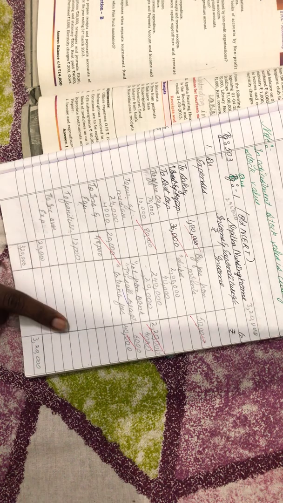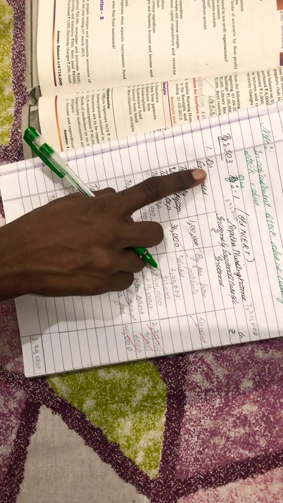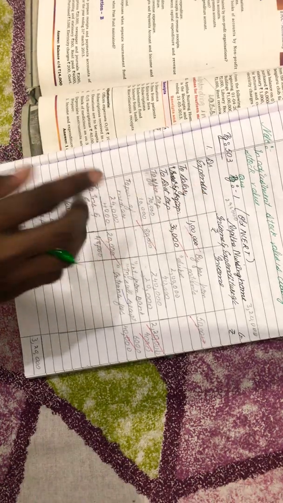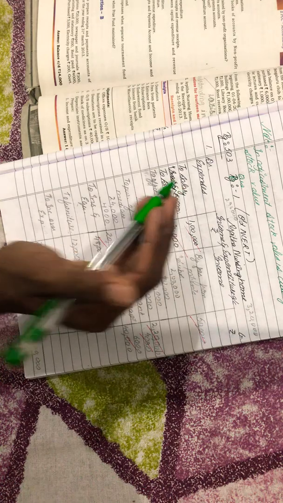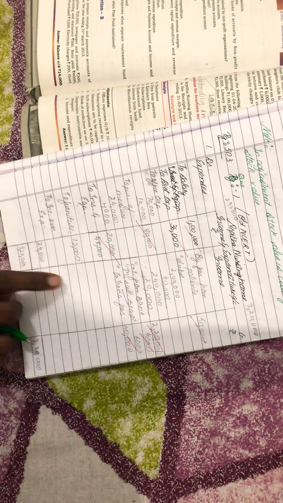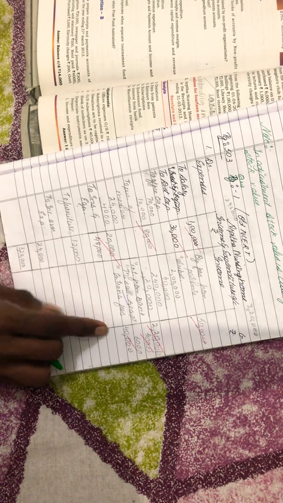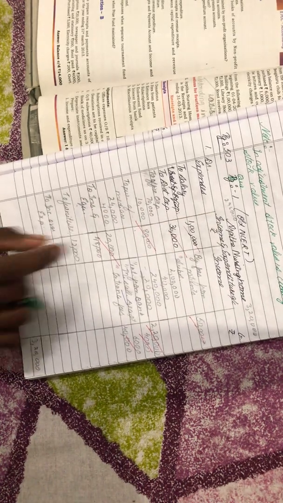Basically, if the credit side is more, you're going to write income over expenditure on the debit side. In case the debit side would be more, just imagine the debit side is 3,20,000 and the credit side is 2,96,000, then it would be expenditure over income. So this side would be more, so you're going to write over here whatever amount is in the debit side.